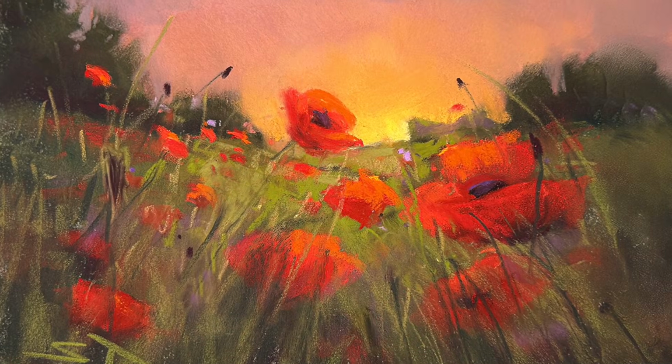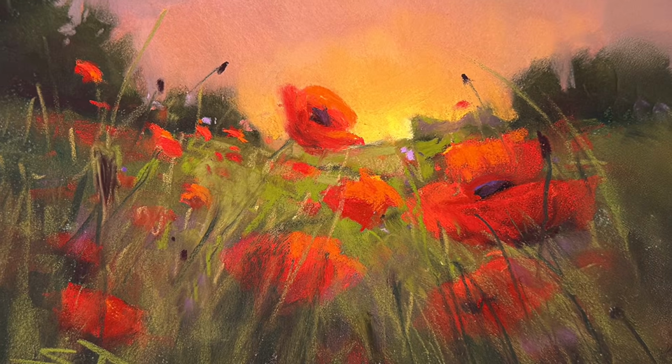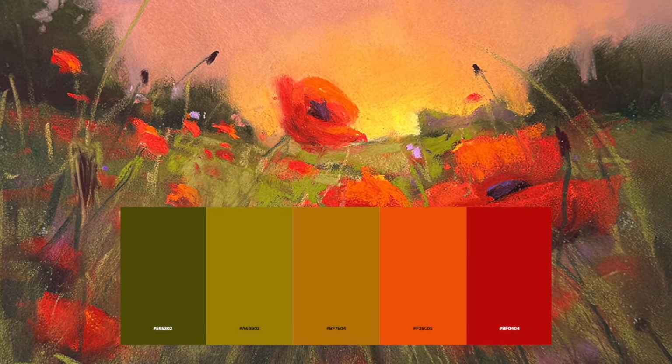Here is the final, and I love the fact that I can take a reference image and a random color palette like this one and totally recreate an image. I mean, this was the original image. So the beauty of this is the sky's the limit.